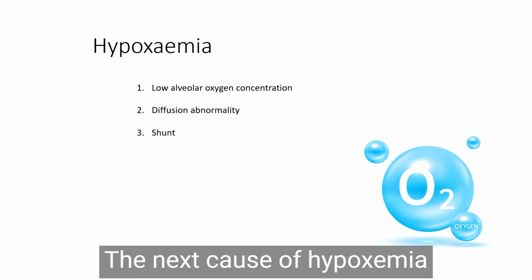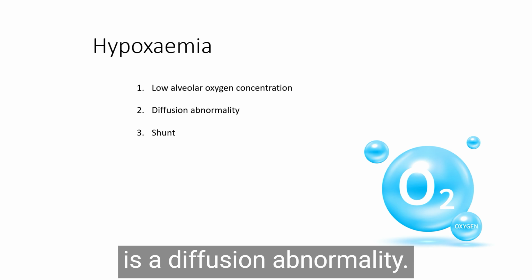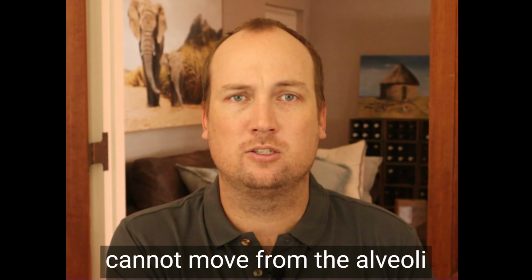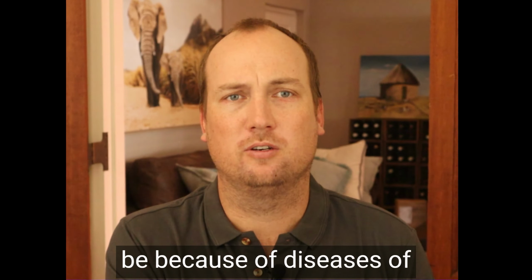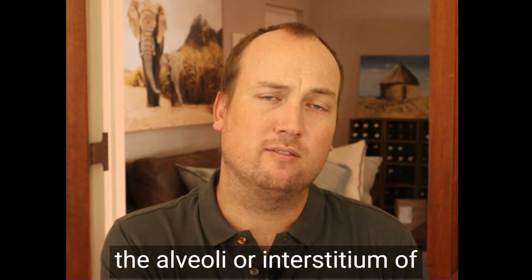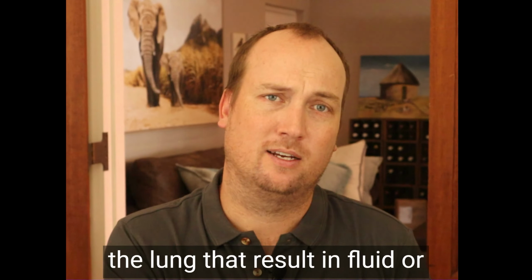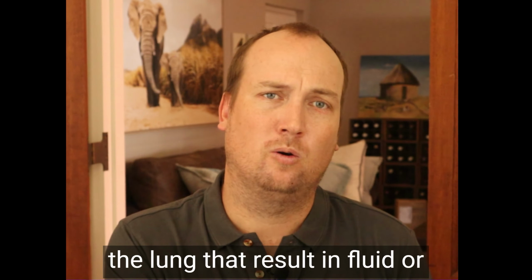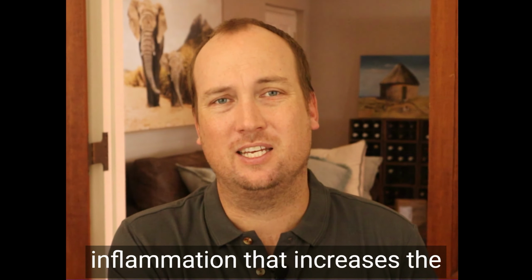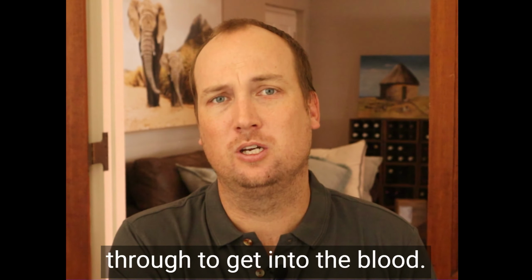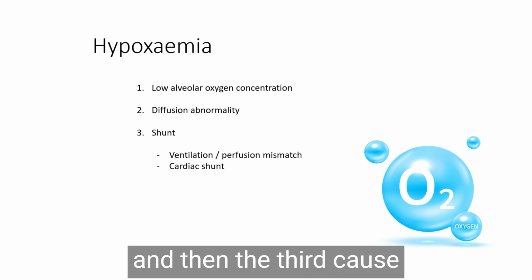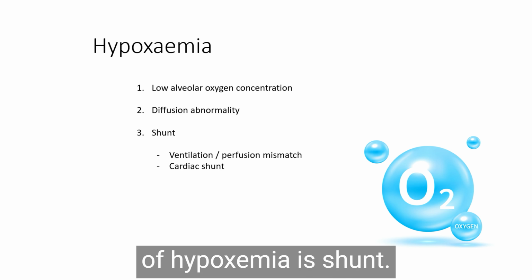The next cause of hypoxemia is a diffusion abnormality. That means that oxygen cannot move from the alveoli into the blood. And this can be because of diseases of the alveoli or interstitium of the lung that result in fluid or inflammation that increases the barrier that oxygen has to pass through to get into the blood. And then the third cause of hypoxemia is shunt.